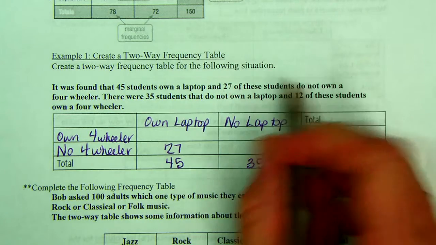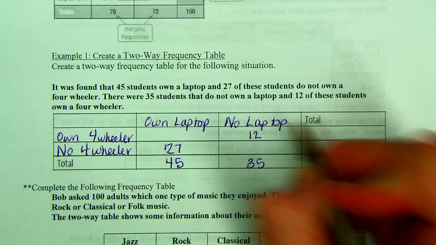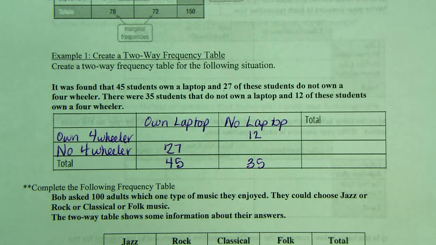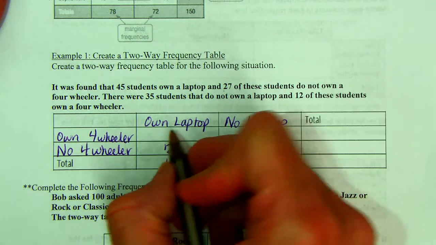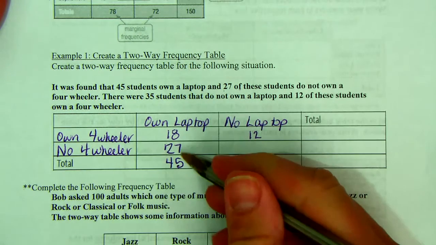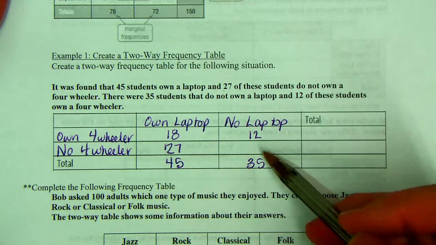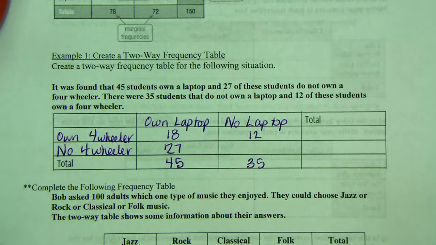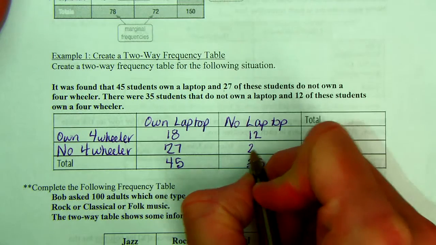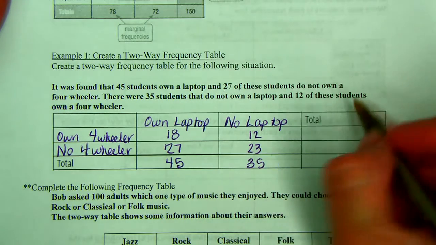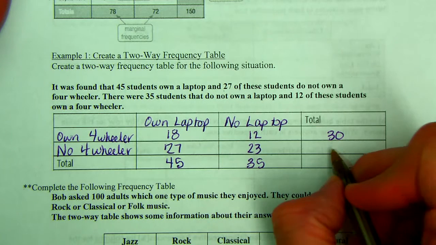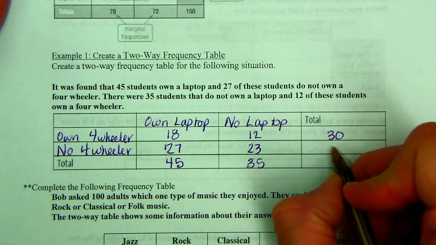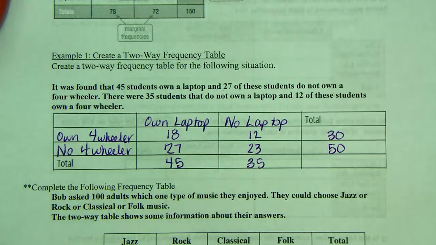All right, now we can find our totals because remember, 27 plus what is 45? And you know that's 18. You just take 45 minus 27. 12 plus what is going to give you 35? The answer is 23. Now just add them up. This is going to give you 30. This is going to give you 50. My brain is not working. And then those two give me 80. And hopefully those also give me 80. So that's how we fill one out.